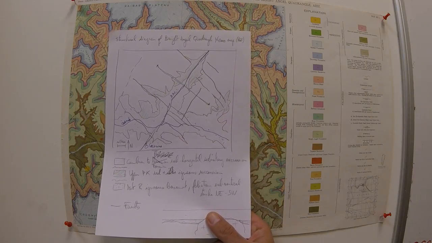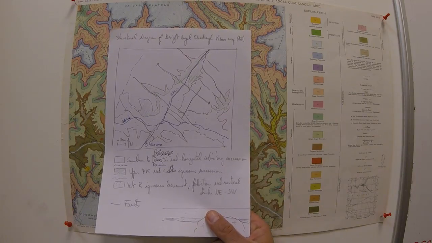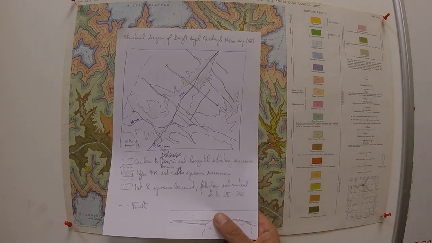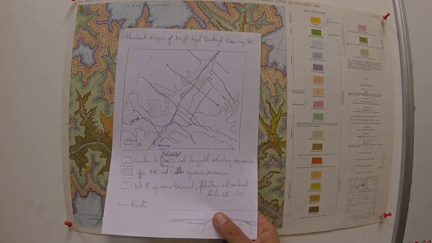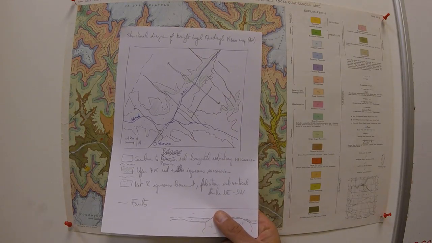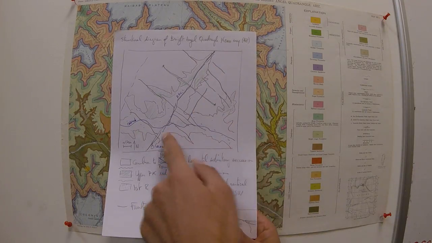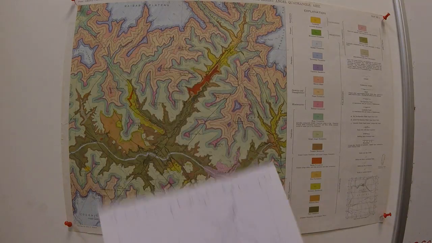The idea is to really identify the main topographical and geological features to get a sense of the structure of the area, and also to think about what I'm going to meet along my line of section. So let's start with the topography. I've drawn the Colorado River here, the Bright Angel Canyon here with the river here. Coconino is there. You put a scale and an orientation.